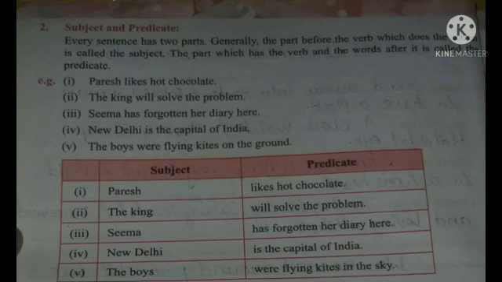New Delhi is the capital of India. Here "New Delhi" again is the subject, and "is the capital of India" is the predicate, because the topic of the sentence indicates whom or what the sentence is about, which is the subject. And "is the capital of India" is telling something about the subject, which shows that it is the predicate.